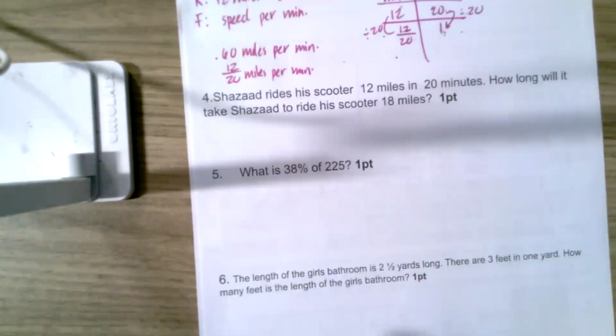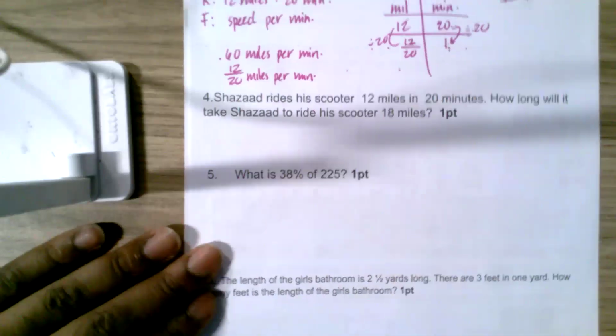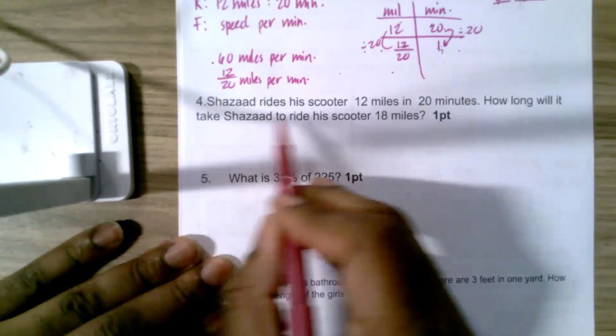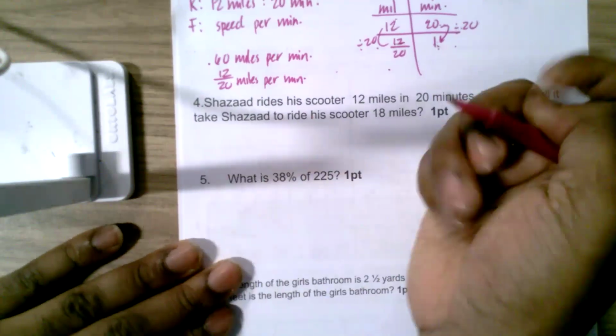All right, let's go to the next one. Shahzad rides his scooter 12 miles in 20 minutes. How long will it take Shahzad to ride his scooter 18 miles?